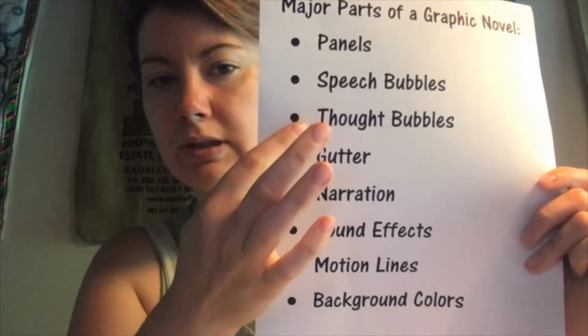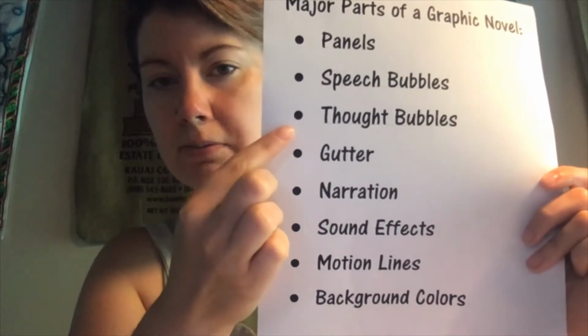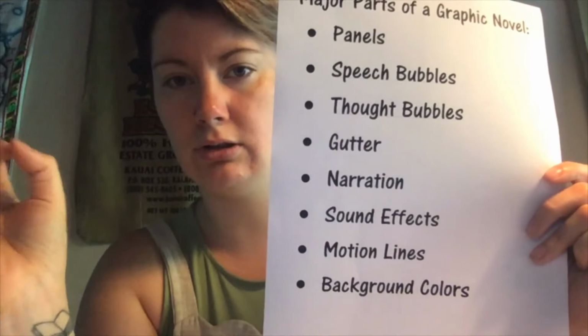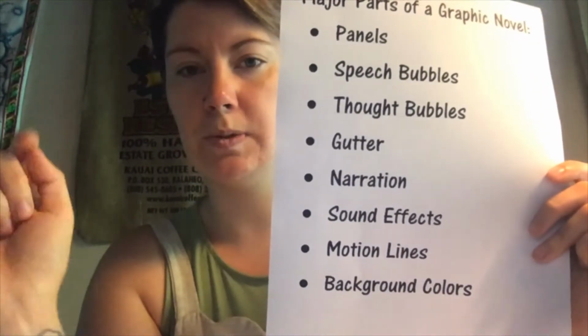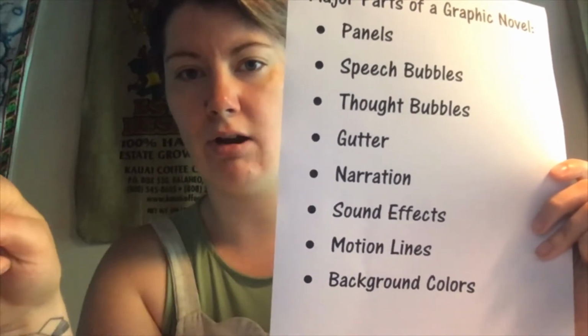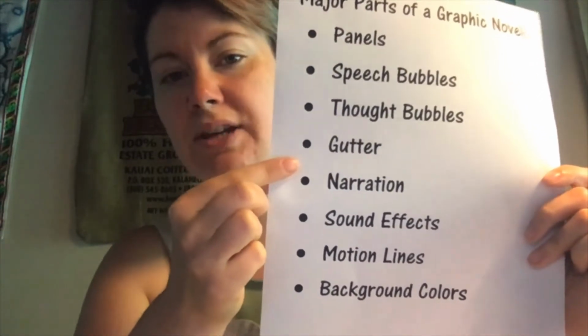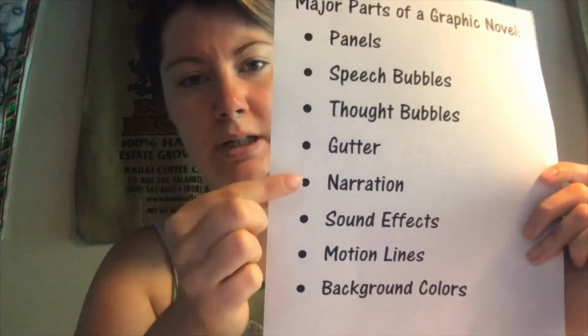The difference between speech bubbles and thought bubbles tends to be the tails. Thought bubbles tend to have three circles leading into the big bubble, and speech bubbles tend to have a little arrow pointing to who is talking. Then there's the gutter, that's the space in between the panels.